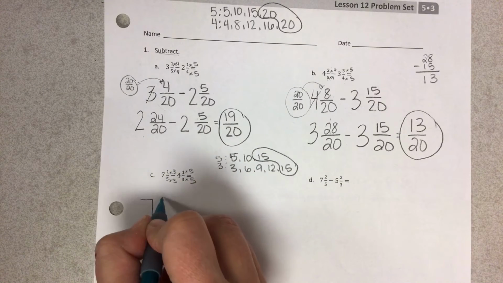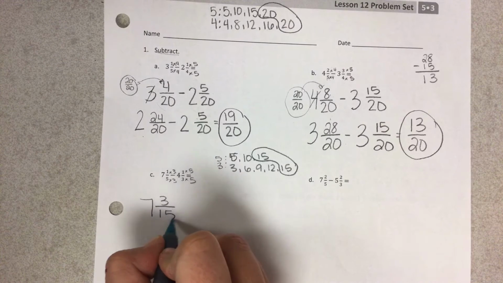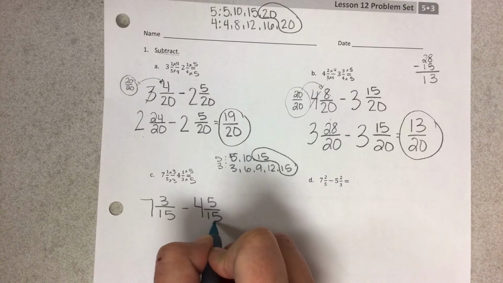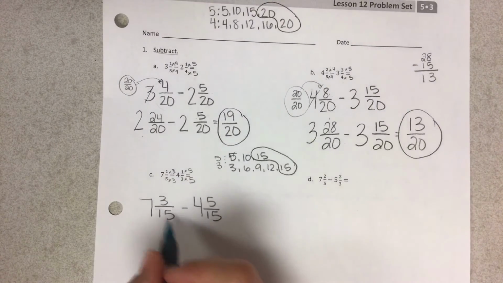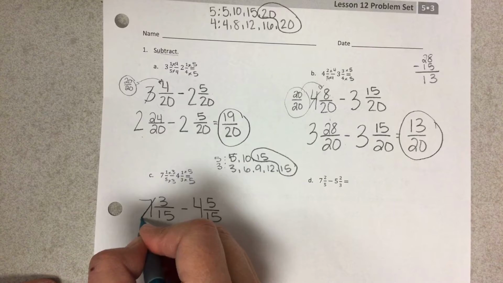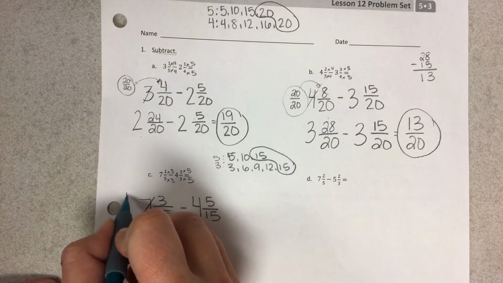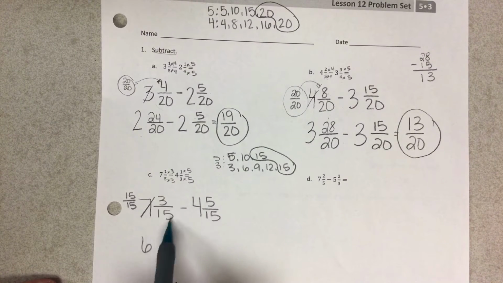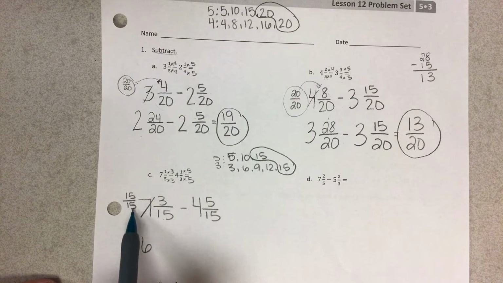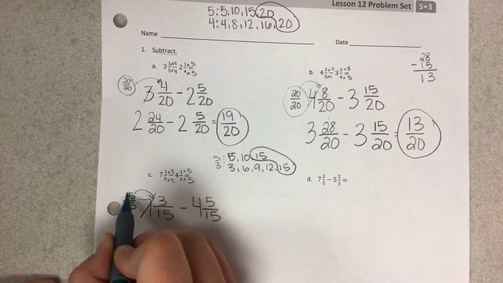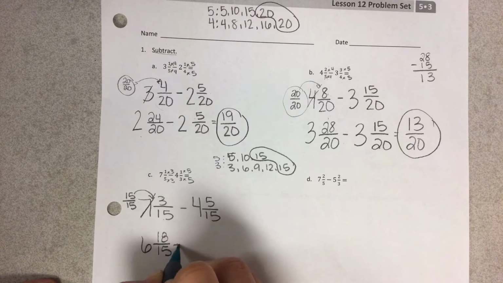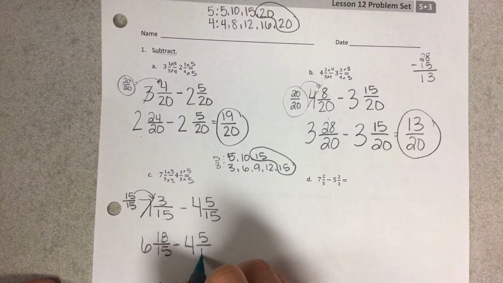And I'm pretty sure you guys have probably caught on by now that we are going to be borrowing because we cannot do any of those problems. So we can't do 3 minus 5. So I need to borrow. My 7's going to turn into a 6. And that one that I borrowed is going to be 15 fifteenths. And the reason is because remember 15 is that common denominator. I want to have 15 fifteenths as that 1. I'm going to add 15 plus 3 is going to be 18 fifteenths. And I'm going to subtract 4 and 5 fifteenths.